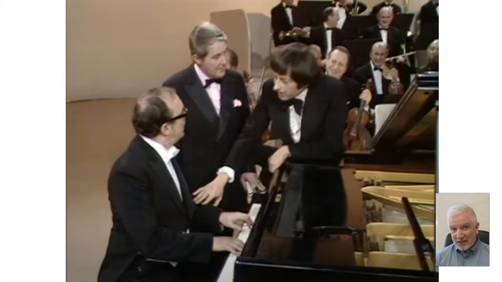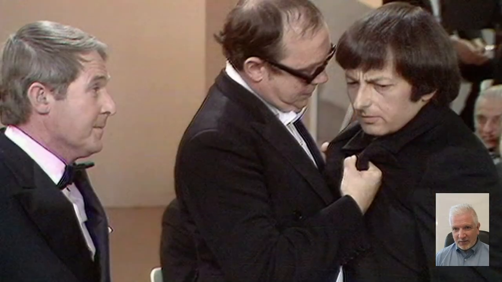And here's the genius of the timing of the comedy great that was Eric Morecambe. He stood up, grabbed him by his lapels, fixed his glasses, pulled him in close, and he said, "No, I'm playing all the right notes, just not necessarily in the right order."